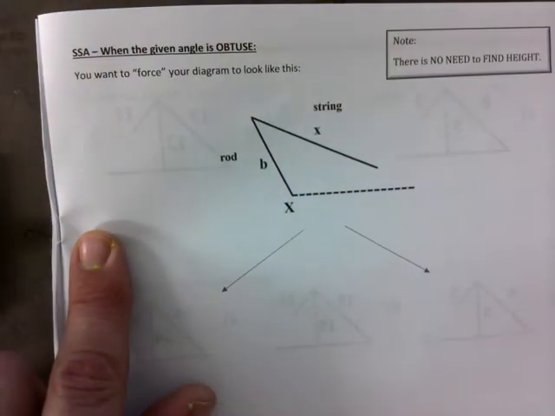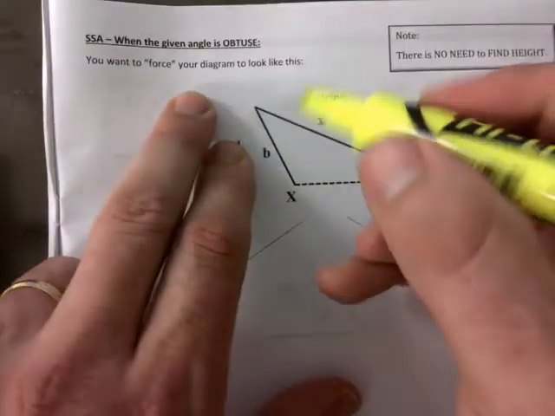Go to the back side, right next to it, it's this one. What if it's an SSA and it's obtuse?